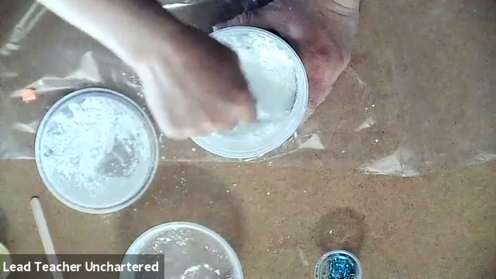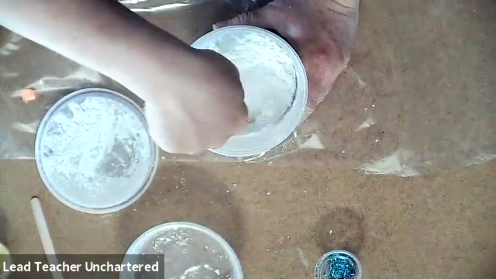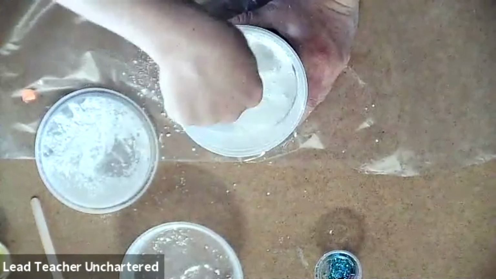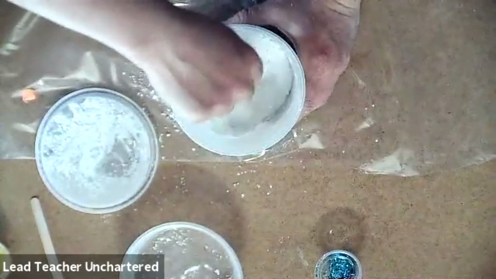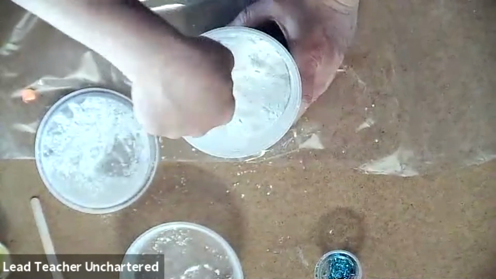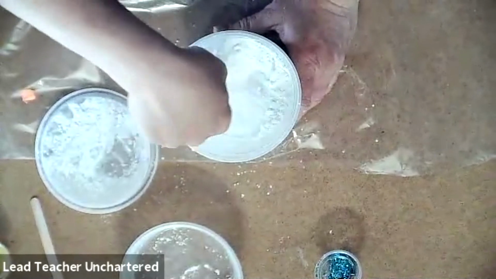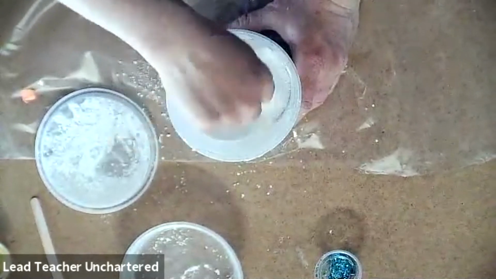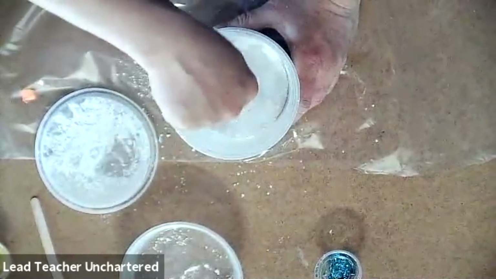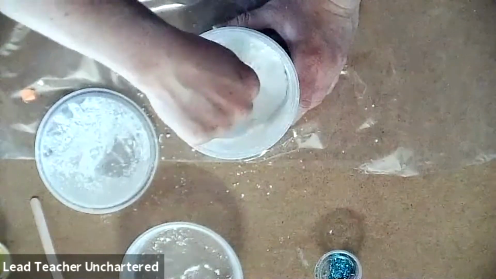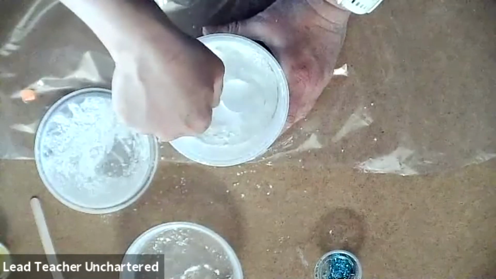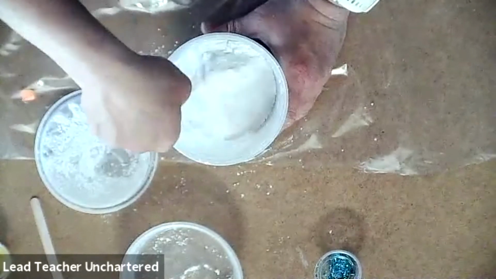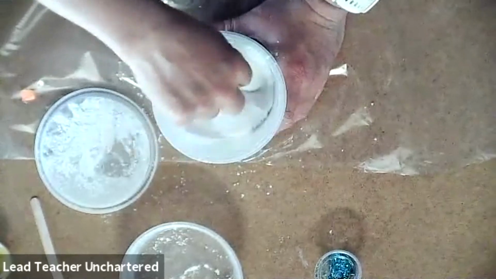Mix it all together, okay? And remember to mix all the way to the bottom. We want a really even distribution. I'm using the spoon because I find that easier, but you can use the popsicle stick if you prefer. Now you're going to see that the texture of the sand has changed. Do you see that? It's a little bit lighter in color.